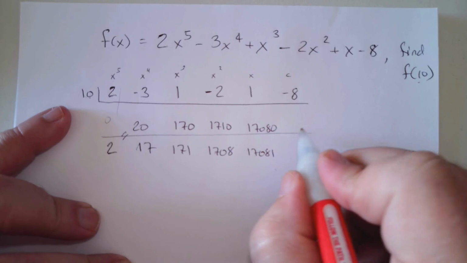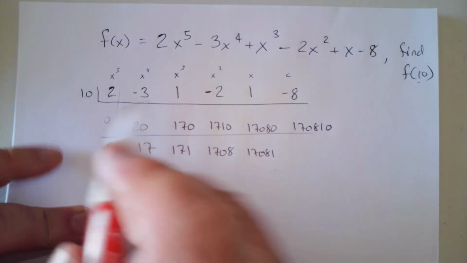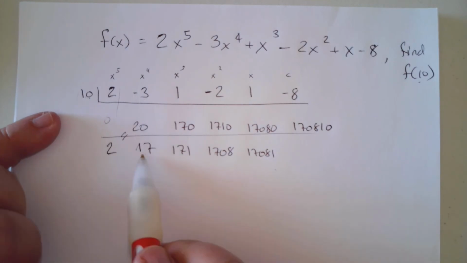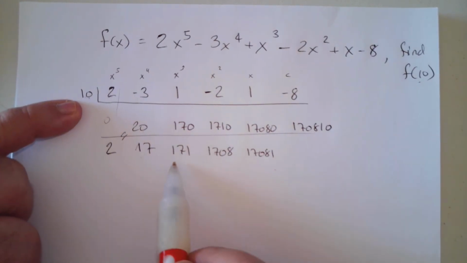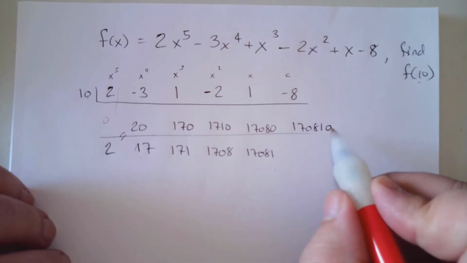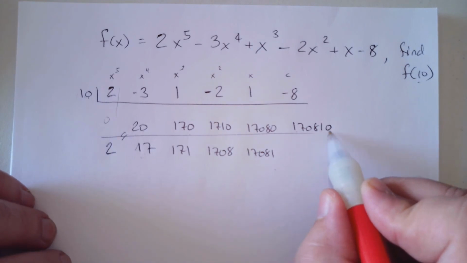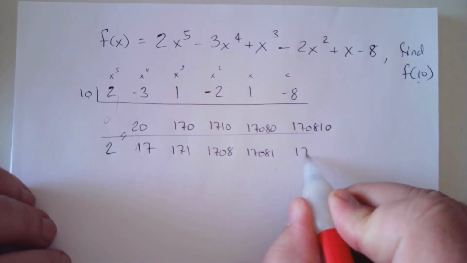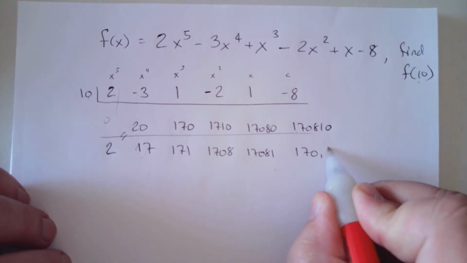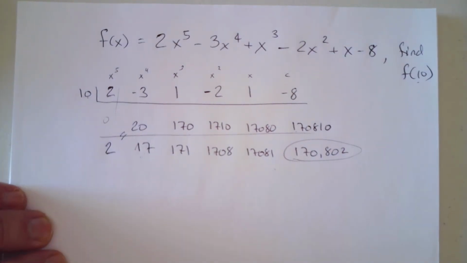Multiply this times this. It's 170810. Whenever you multiply by 10, just put a 0 behind the number. 17 times 10, 170. 171 times 10 is 1710. So now 170,810 minus 8 is 170,802. So there's your remainder.